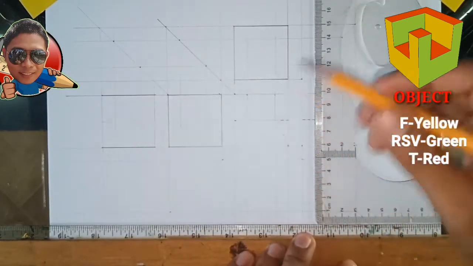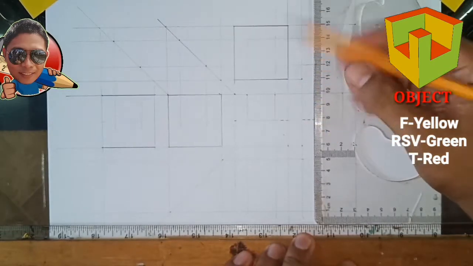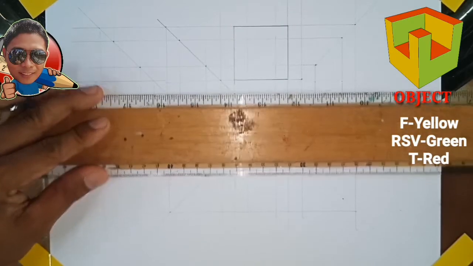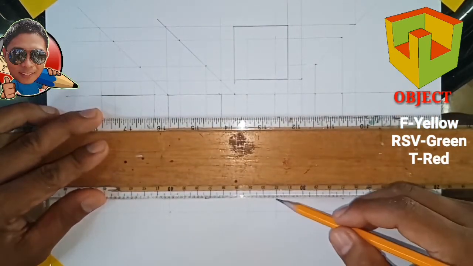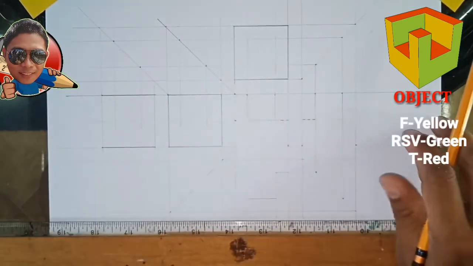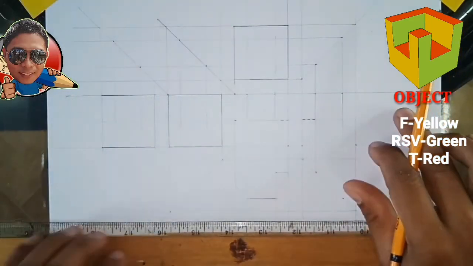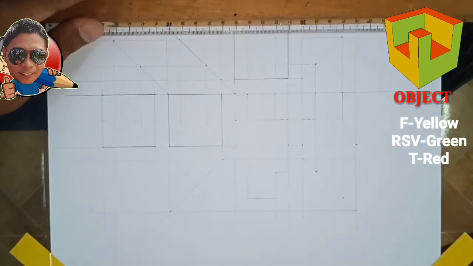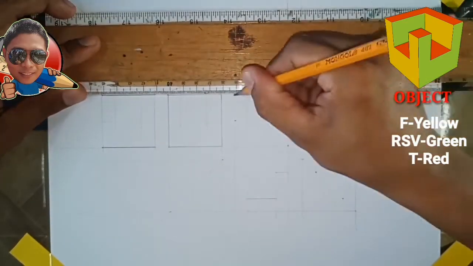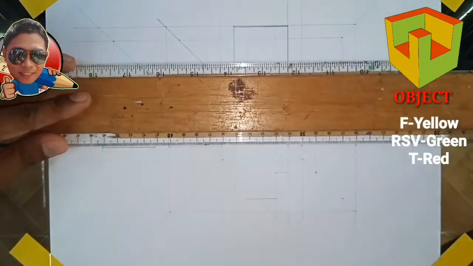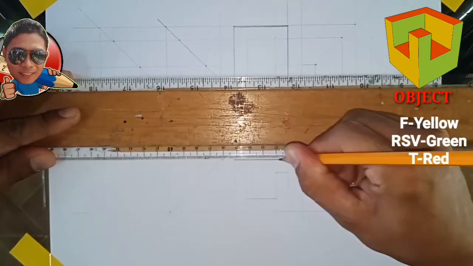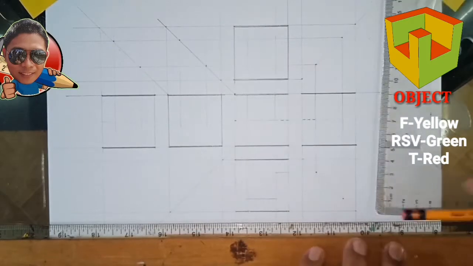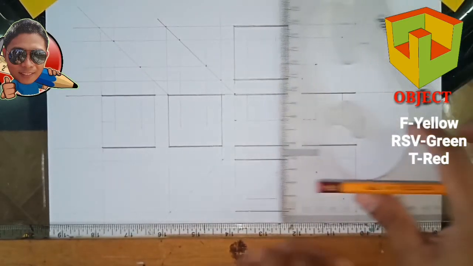Lahat ng vertical lines na nakikita natin dito ay kailangan natin i-project. The next step is trace the visible lines. Okay, so we're done with the horizontal line. So next is vertical.